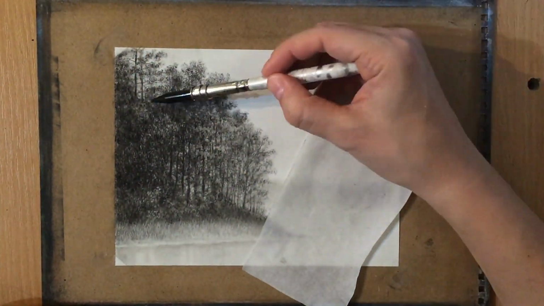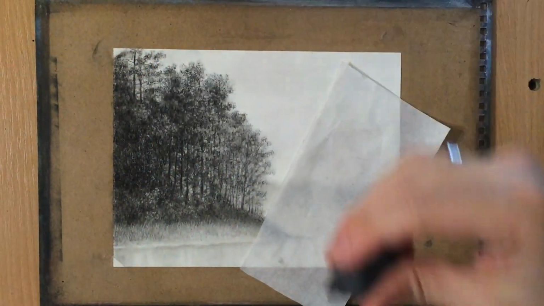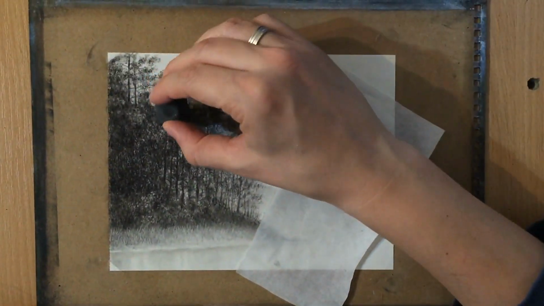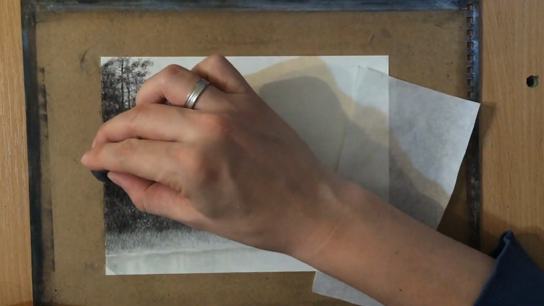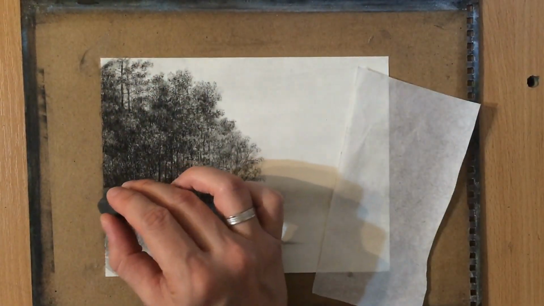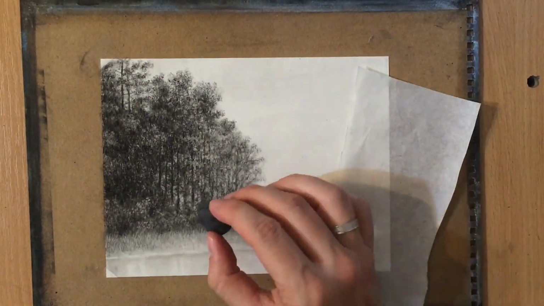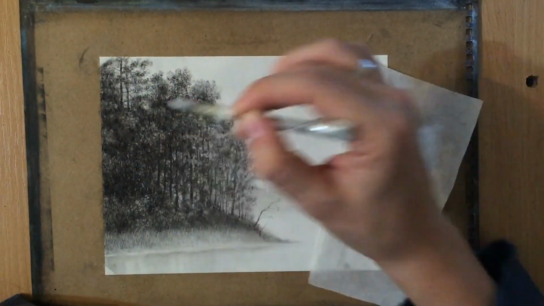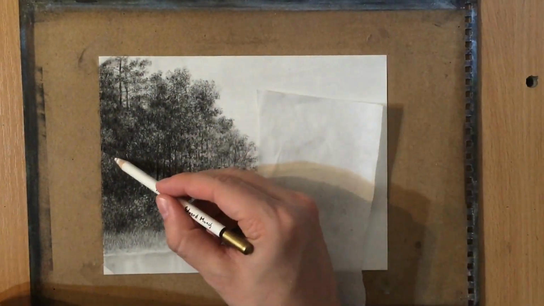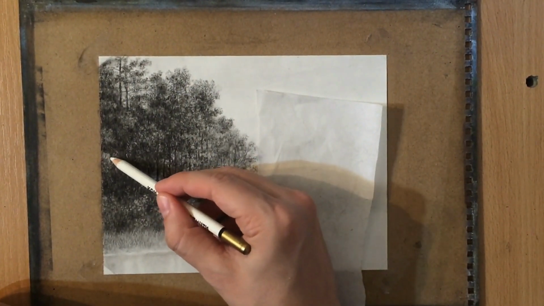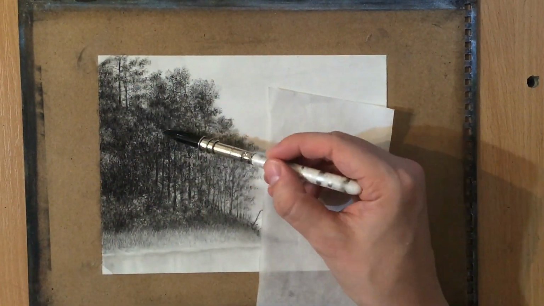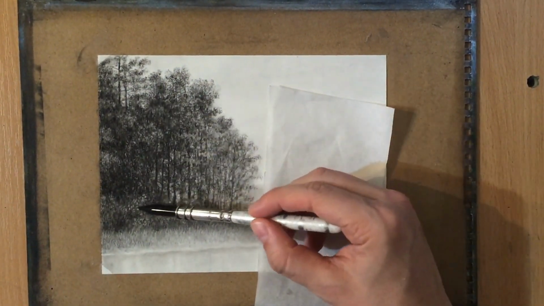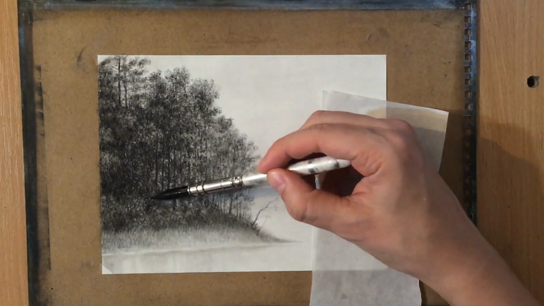And if I want to make an entire area a little bit lighter, I can flatten my kneaded eraser and just dab a little bit so that it can take away a little bit of value from the whole area. But later I can go back in and maybe work on the details and adjust them according to my liking.